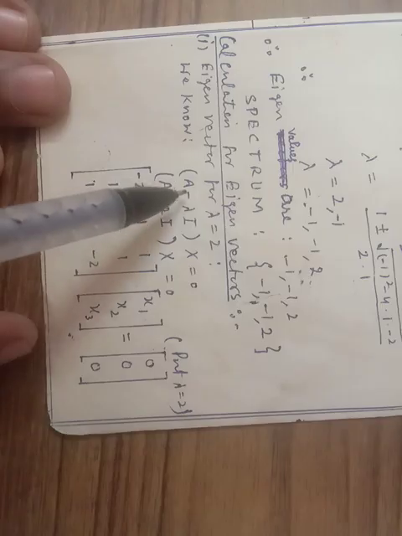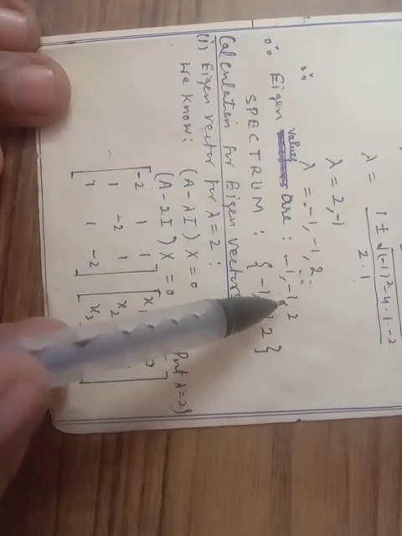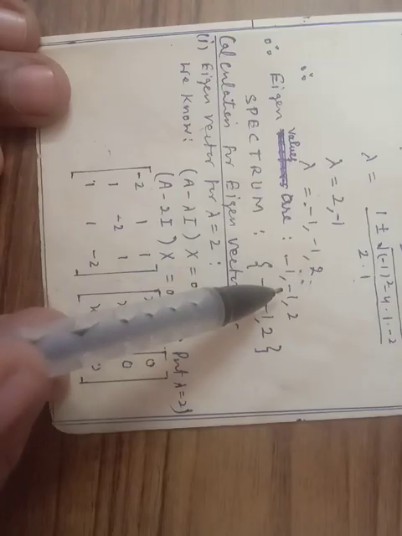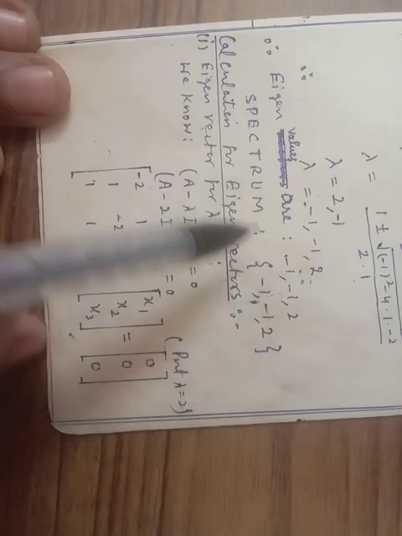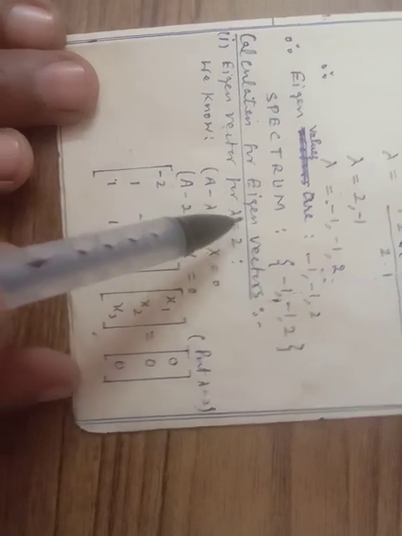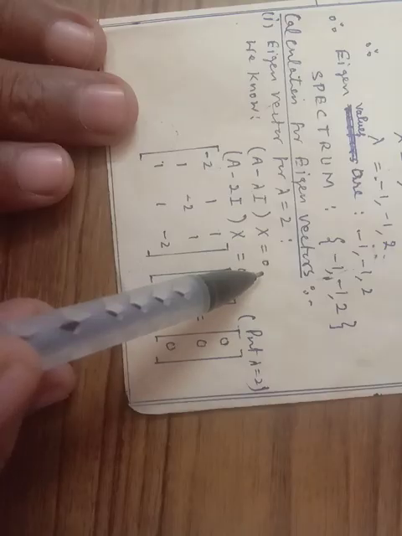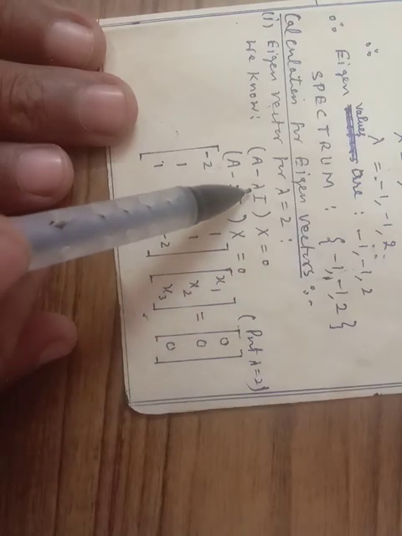First of all we will calculate the eigenvector for distinct values. Here there are two same values, minus 1 and minus 1, and one is a distinct value, that is 2. First of all we will find the eigenvector for lambda equal to 2. We know (A minus lambda I) x equal to 0. This is the formula for the eigenvector. Put lambda equal to 2.